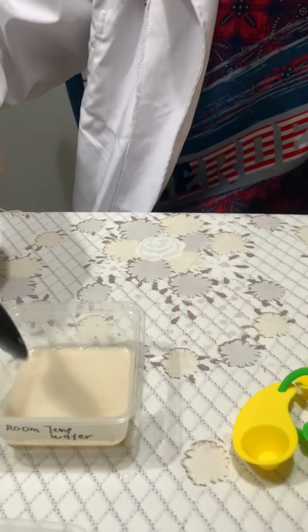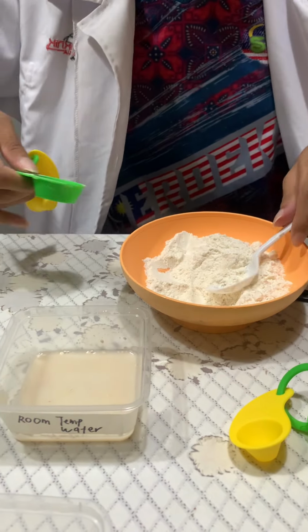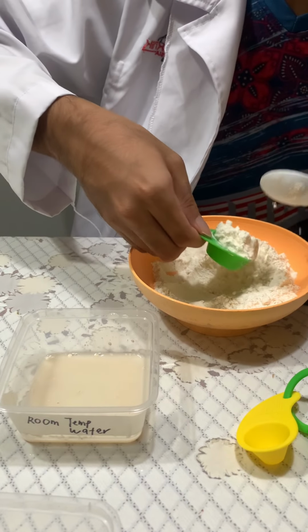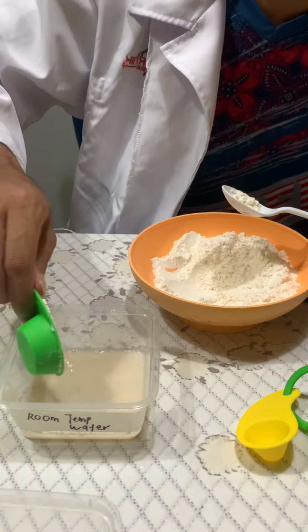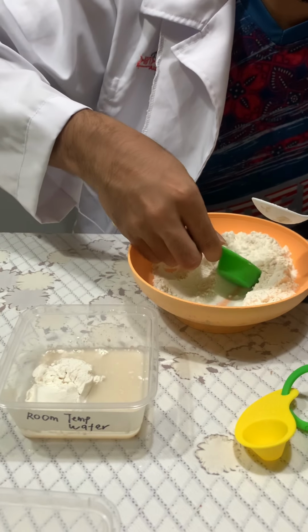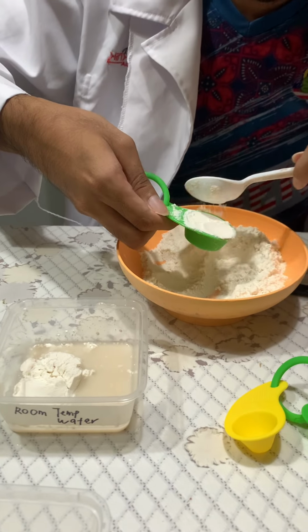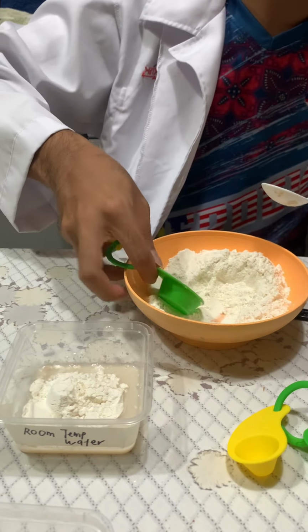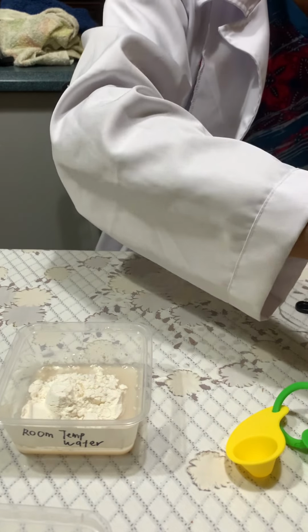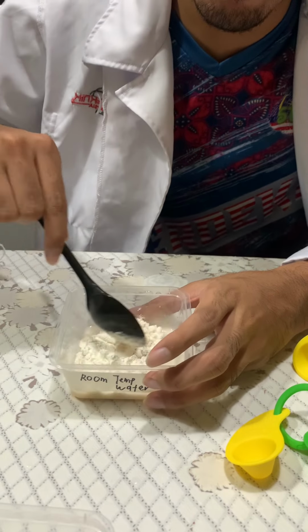Okay, next, put 30 milliliter of flour. One, two, and then stir it until it mixes well.